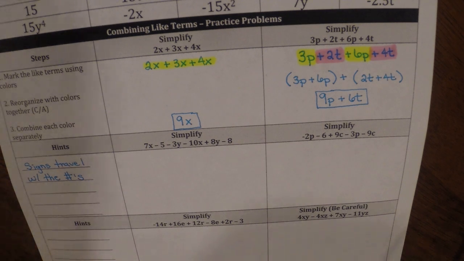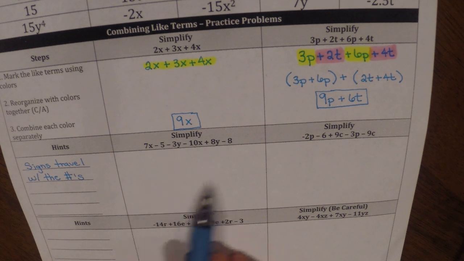All right. So let's see. We've got a few more that we can do. Let's go ahead and look at this one. I'll start it and then I'll have you finish it. So I'm not going to rewrite it this time. I'm going to try to highlight it above.